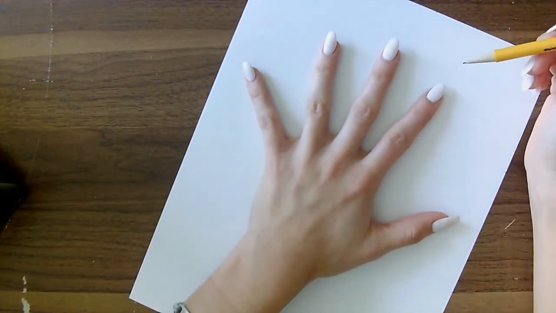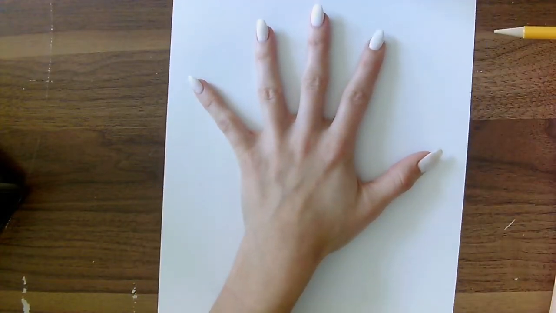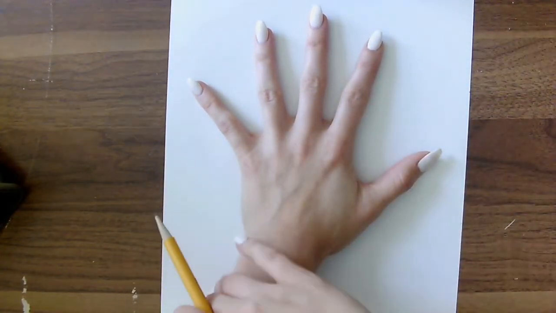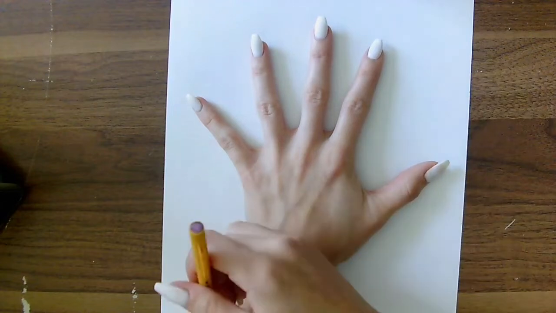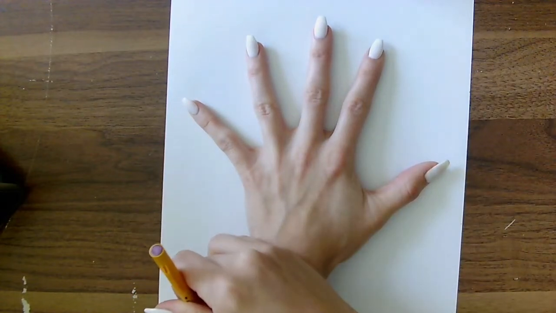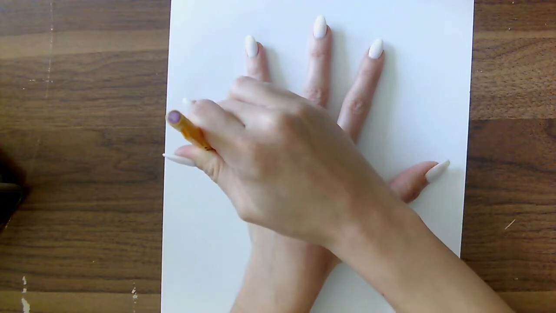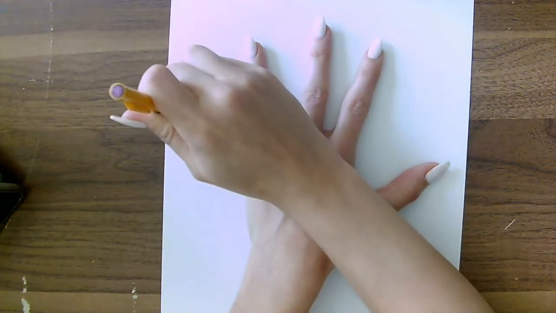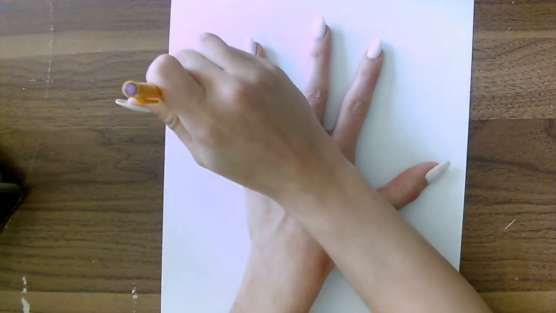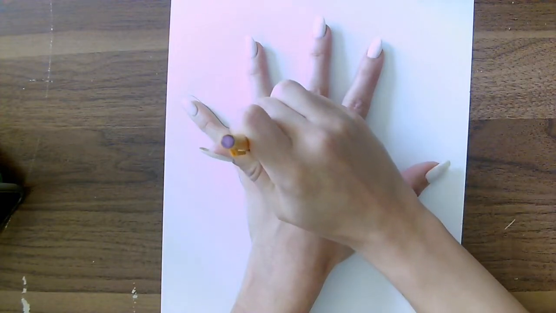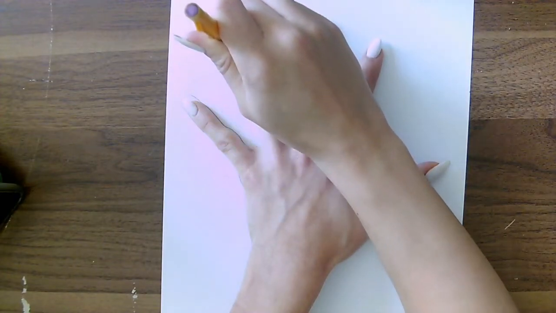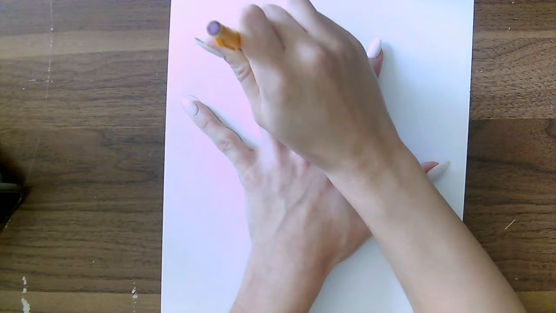Your first step is to go ahead and trace your hand. Now, obviously my hand is a little bit bigger than most of yours, so mine takes up more of the paper, but you do want your hand to be pretty much centered, and don't forget to trace your wrist off the paper as well. Don't just stop at your hand, you want to make sure you are drawing your wrist as well, so please don't forget that.